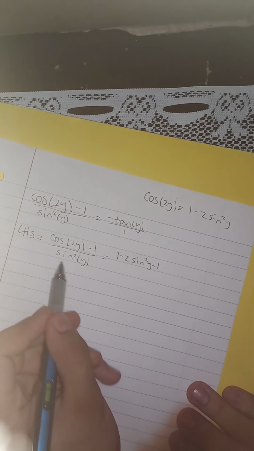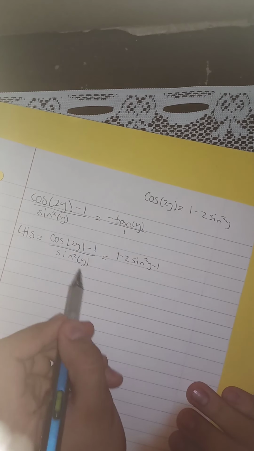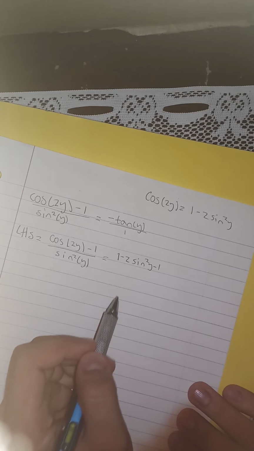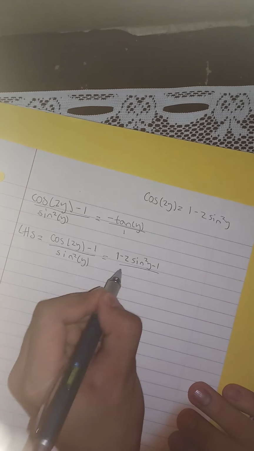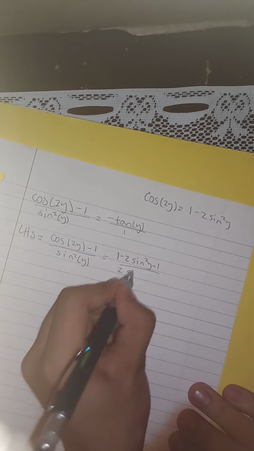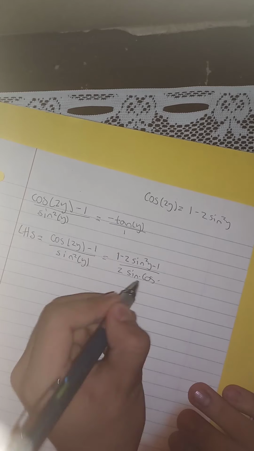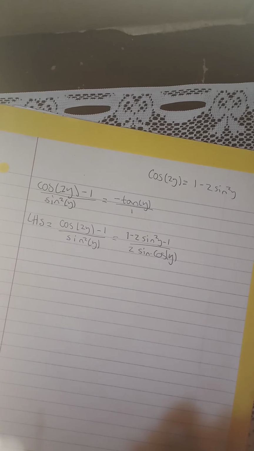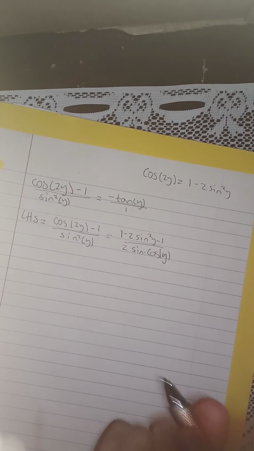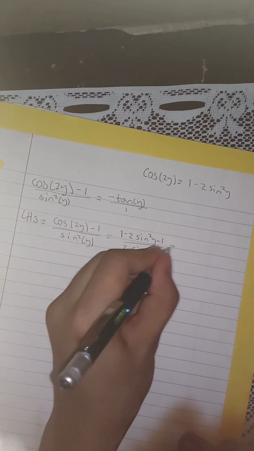And we also know that sine 2y is equal to 2 sine times cosine. Sorry, I meant 2 sine y and cosine y.